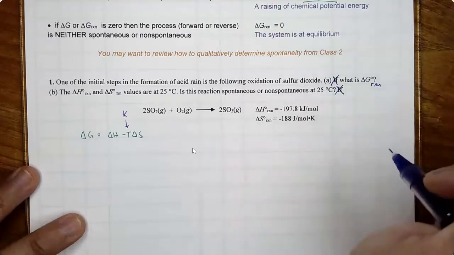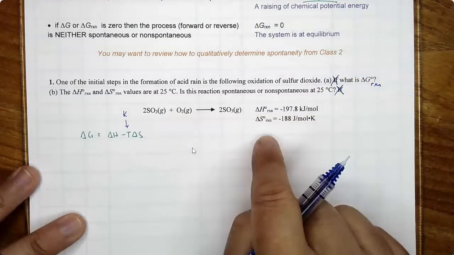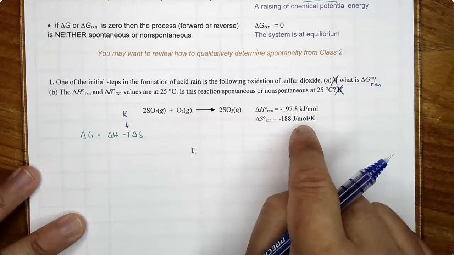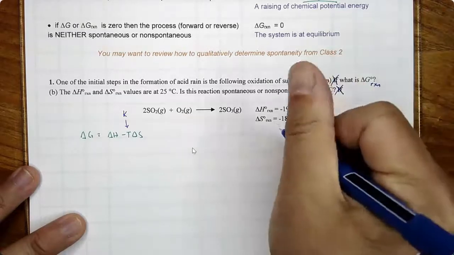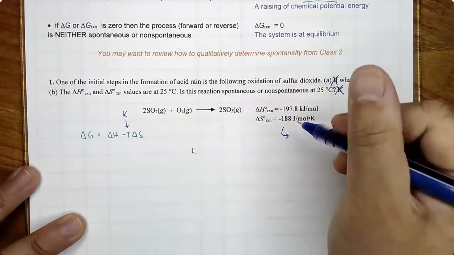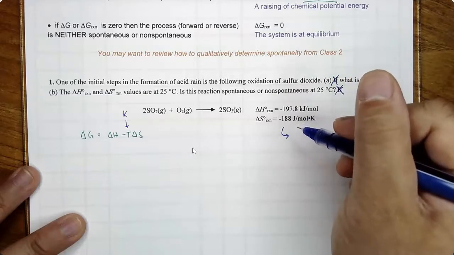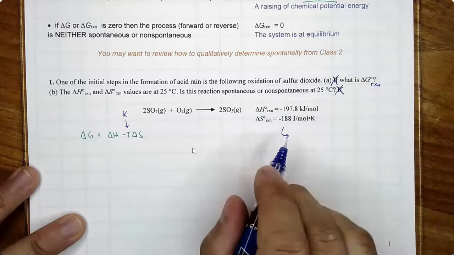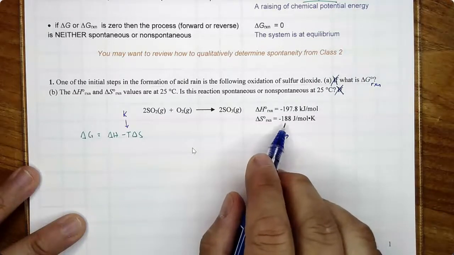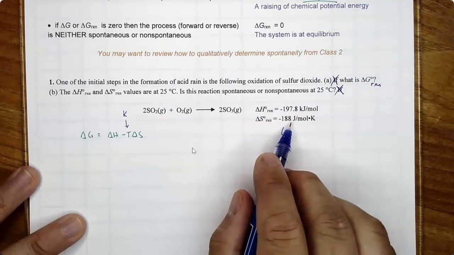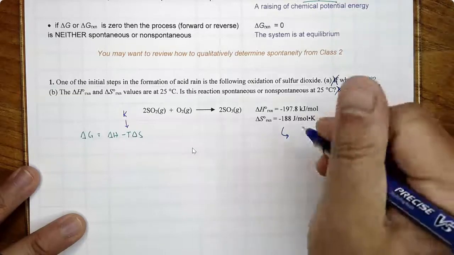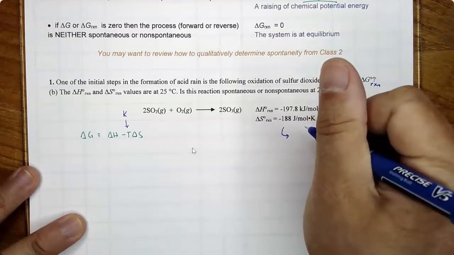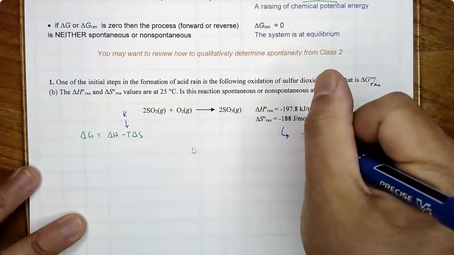Let's convert the delta S into kilojoules per mole K. A joule is smaller than a kilojoule, so there are fewer kilojoules. The number will be smaller. So we're going to move the decimal point 3 times to the left. That will represent kilojoules per mole K.